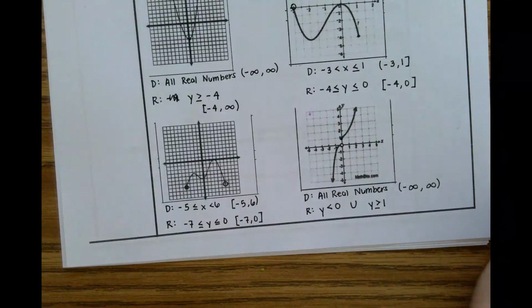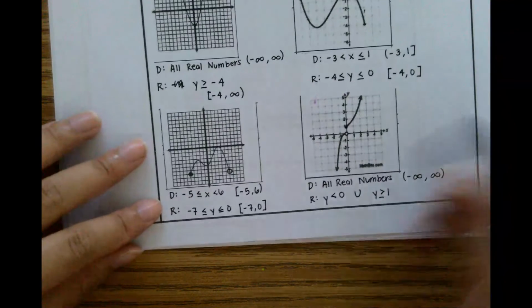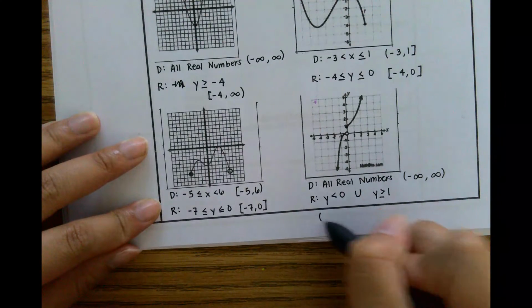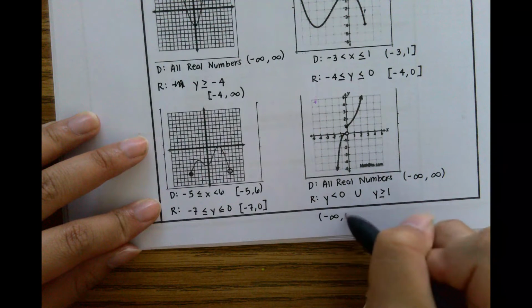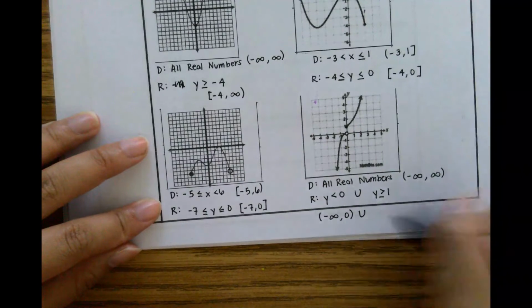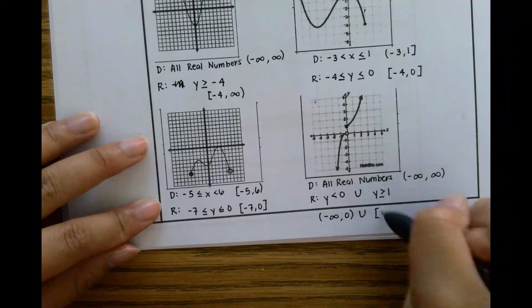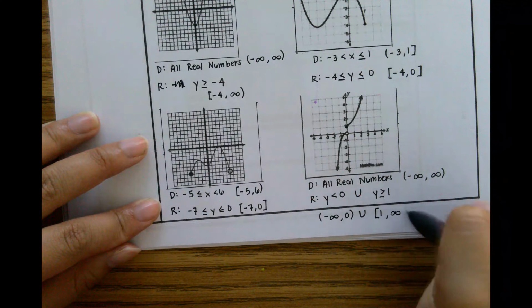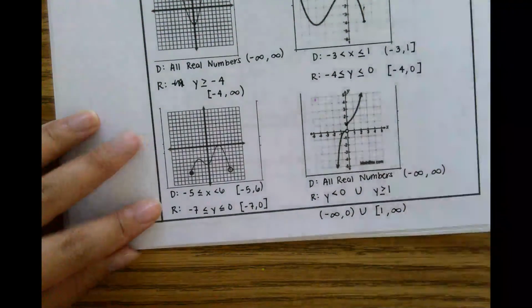Okay? So if I were to do this in interval notation, everything that is less than 0, that is everything from -infinity to 0. And everything from 1 to infinity. Okay. Let's turn. Okay.